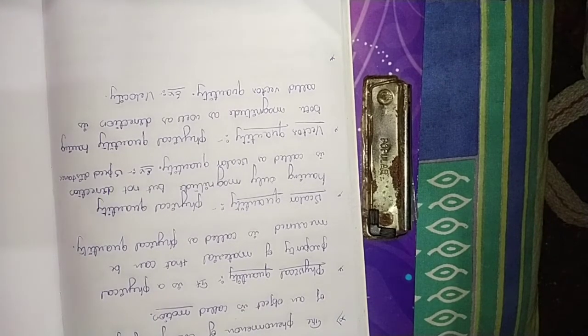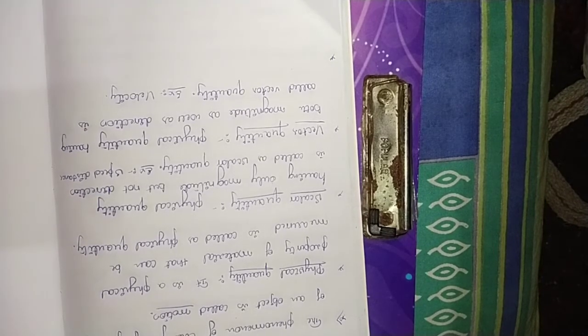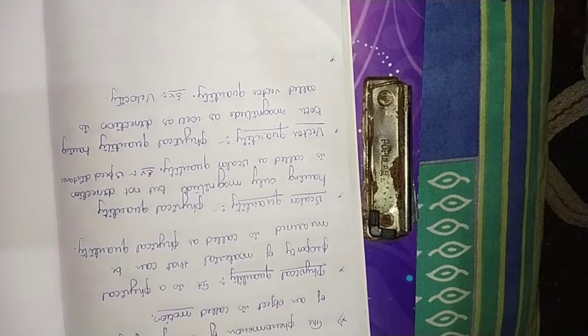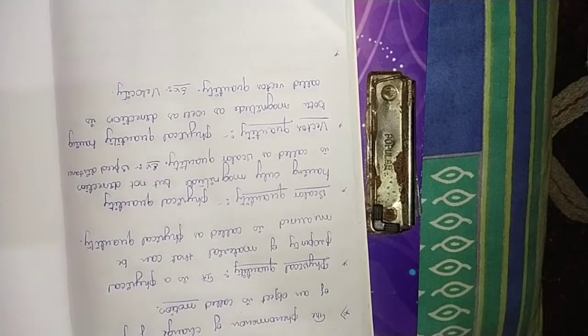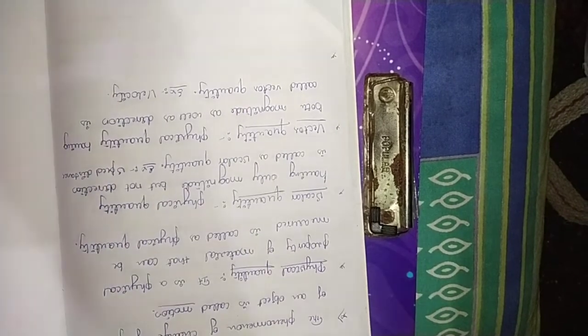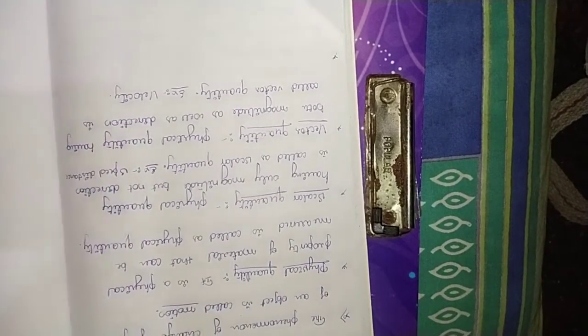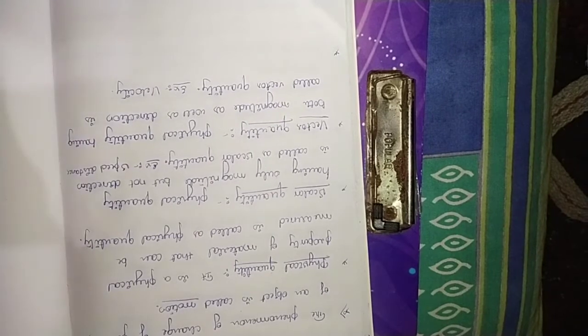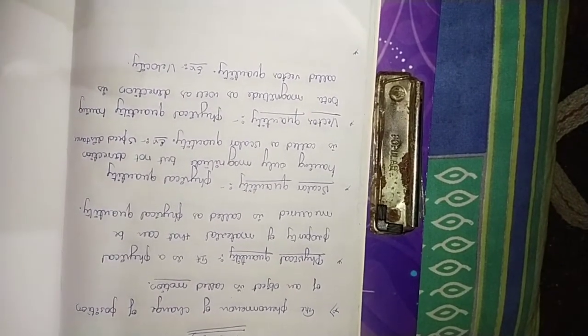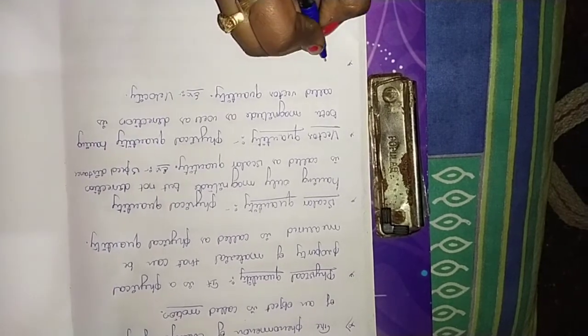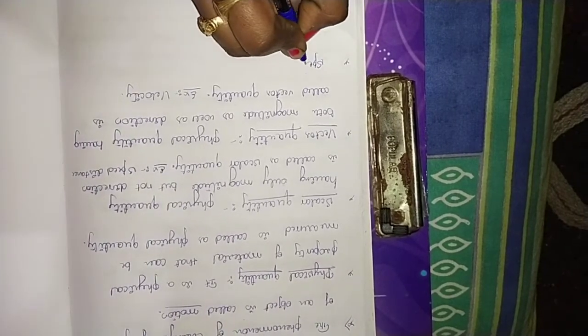You can expect 1 mark questions such as what is average speed, and what is average velocity. Sometimes they ask for 1 mark, sometimes they may ask for 2 marks. It depends upon the variations, upon the examinations, or the persons who set the paper. So let's study about speed.